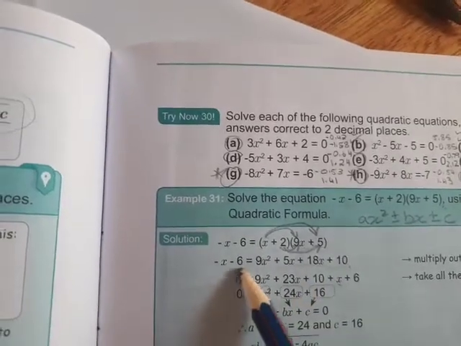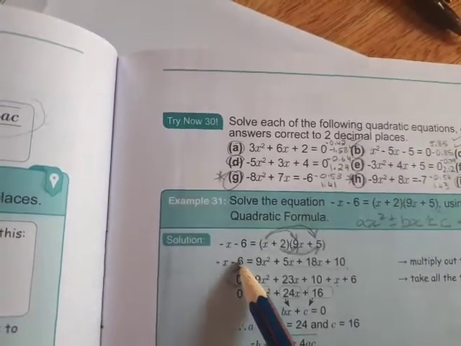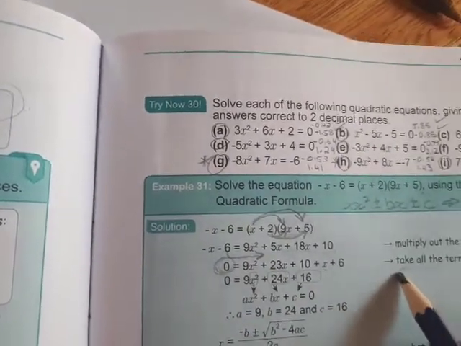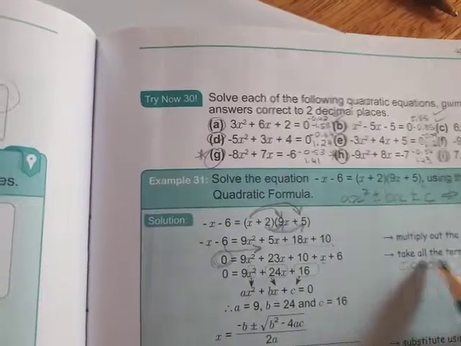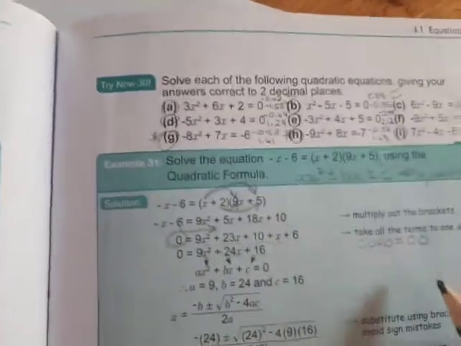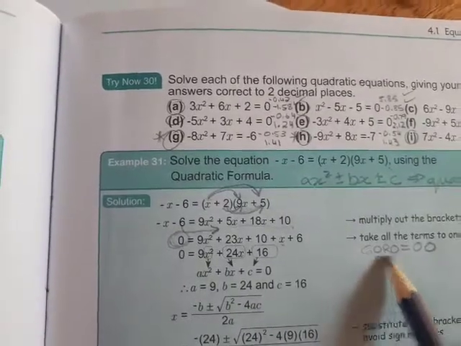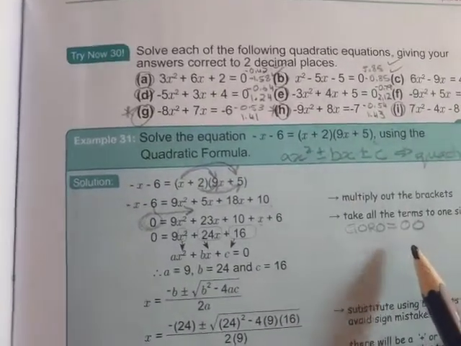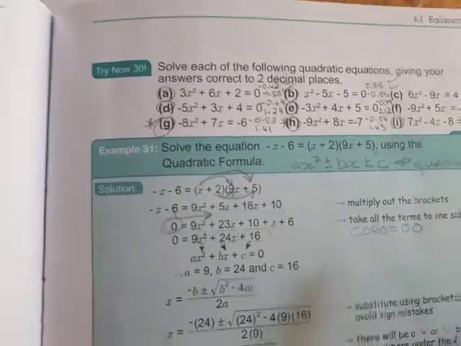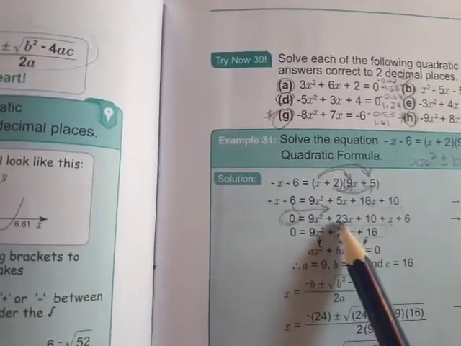Then remember, we want to have one of the sides equal to 0, which means we need to take all the terms to the right hand side. That means we are going to use the golden rule for equations, which is the opposite operation, which I call GORO. If you don't know this yet, please watch my videos on solving linear equations in which I explain that.